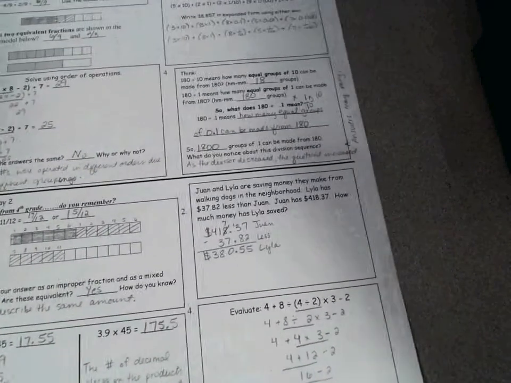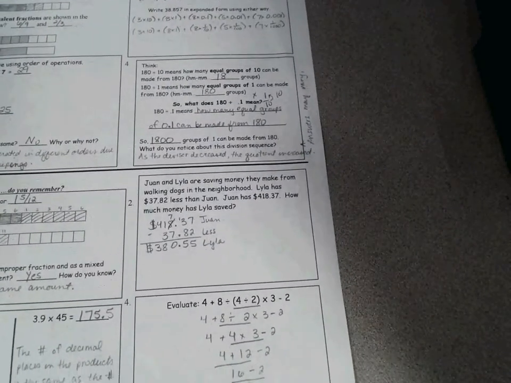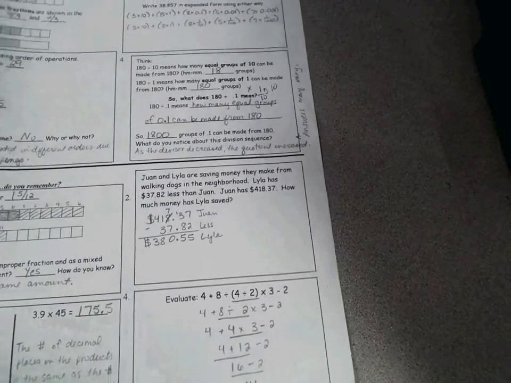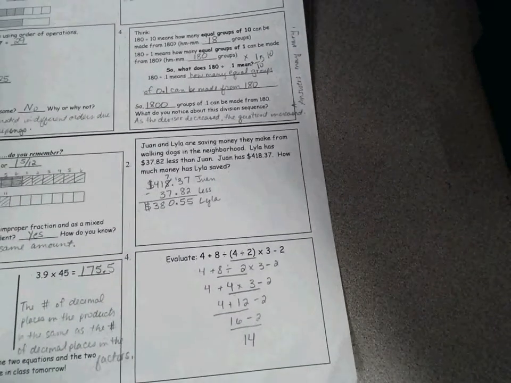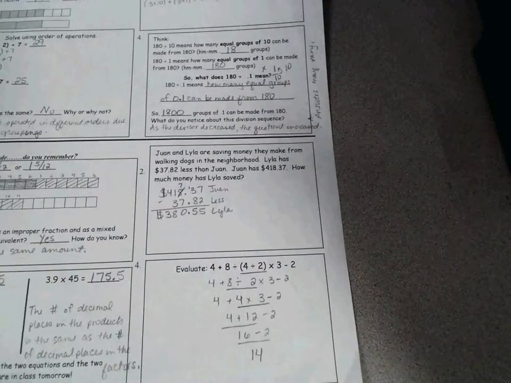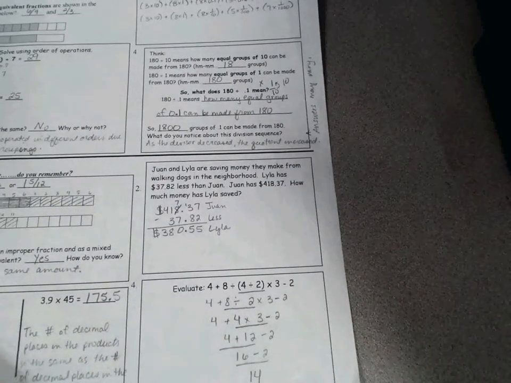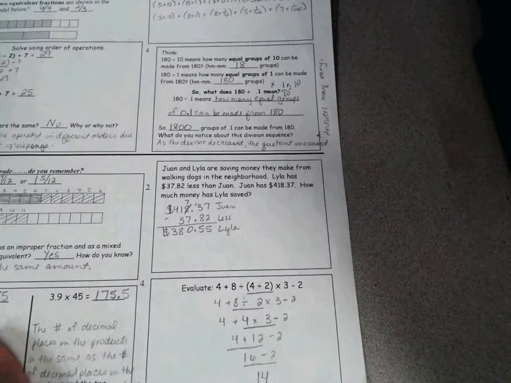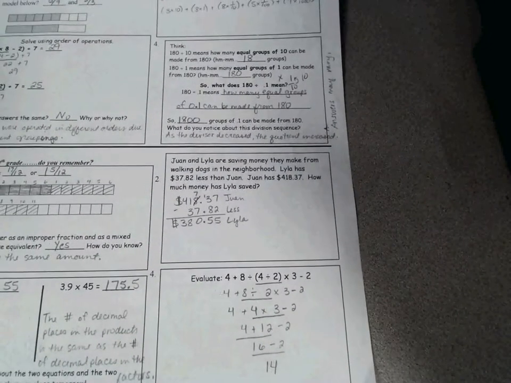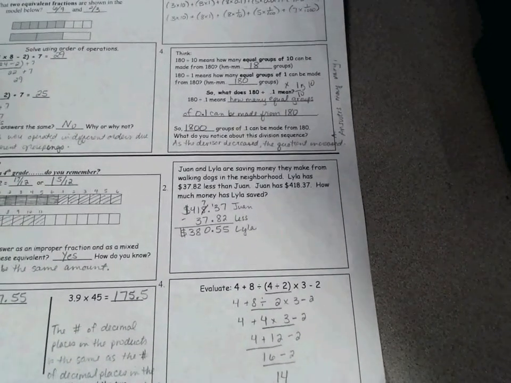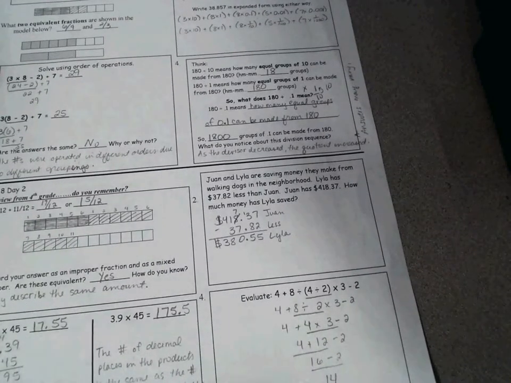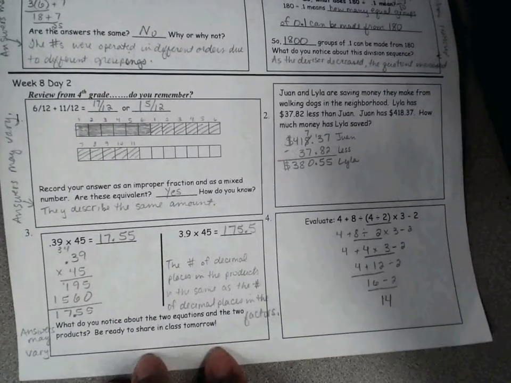They're equivalent. Okay, Juan and Layla are saving money from walking their dogs. Layla has $37.82 less than Juan, and we see Juan's amount. So what do we do? We subtract. Now, I will caution you, you have to line up your decimals when subtracting. You line them up, you bring it down, and then you forget it, and you just subtract like you normally do. Okay, so Layla should have $380.55.